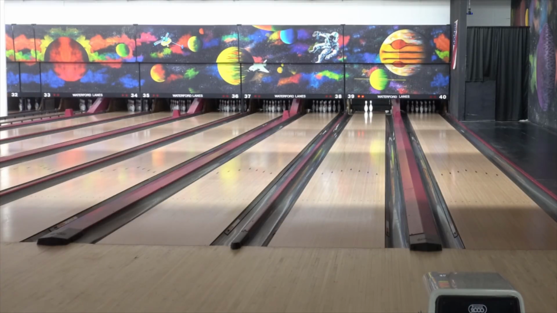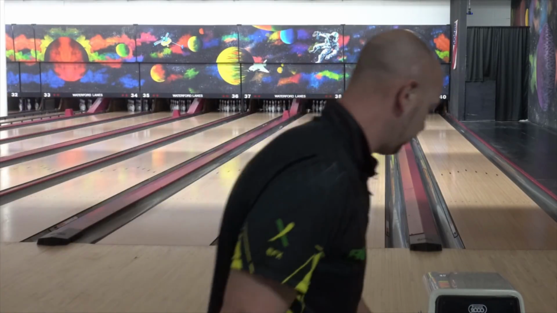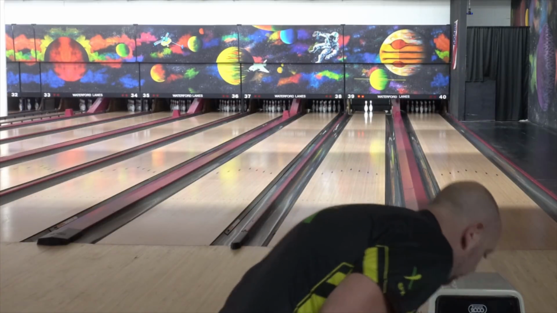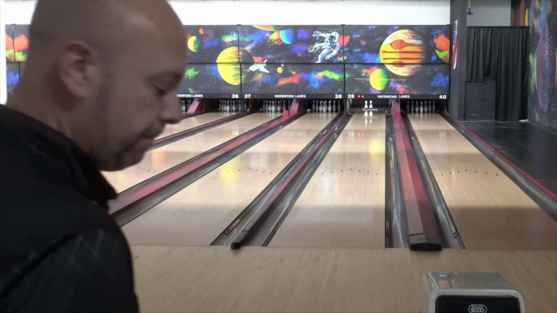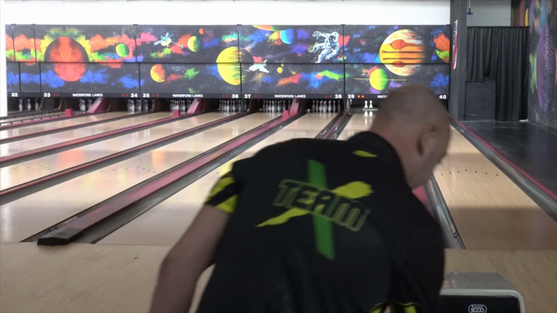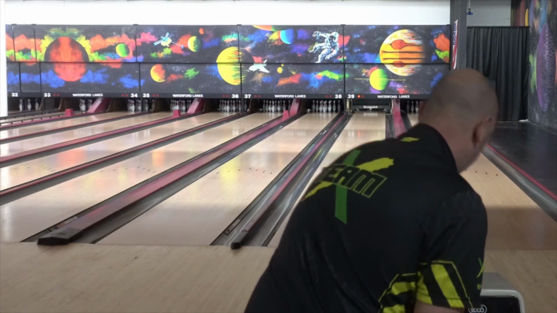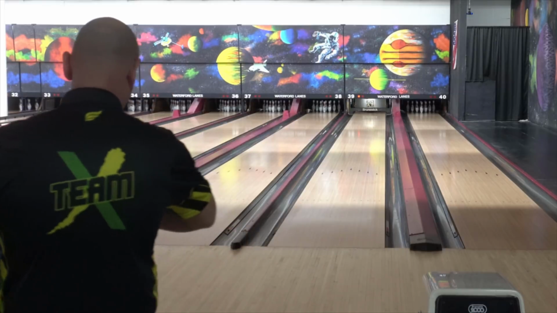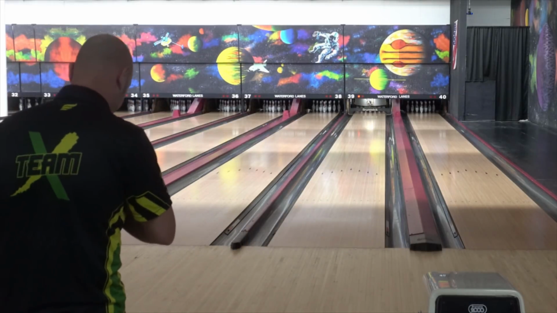Let's go to a strong symmetrical pearl in the Zen and see the difference. How is this ball going to react differently in that same part of the lane? So we'll go back to that 43 spot.